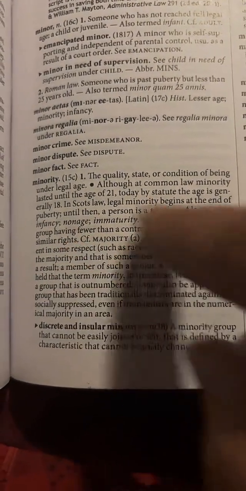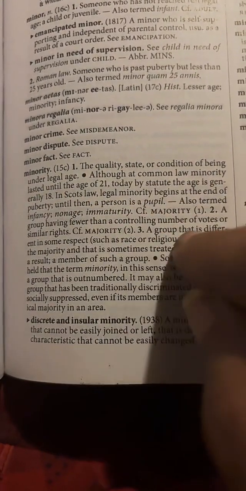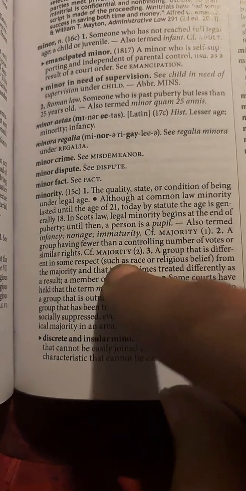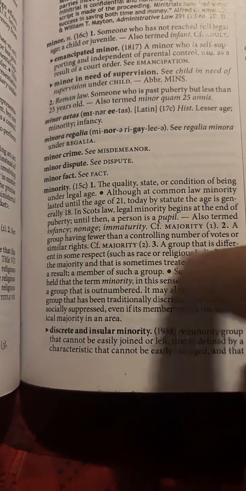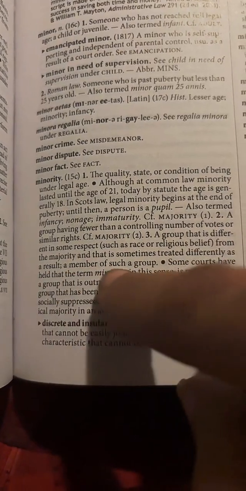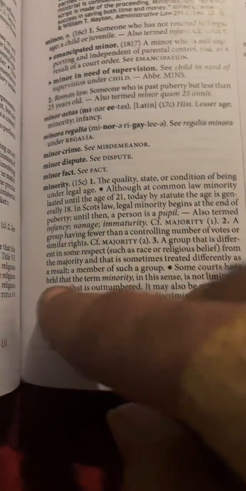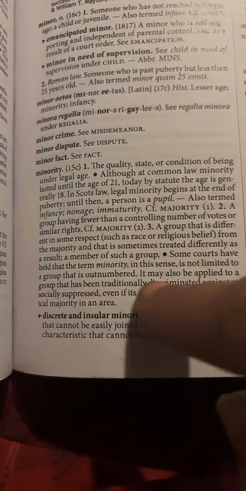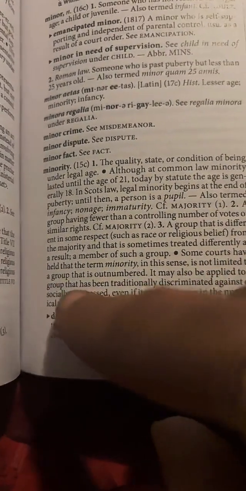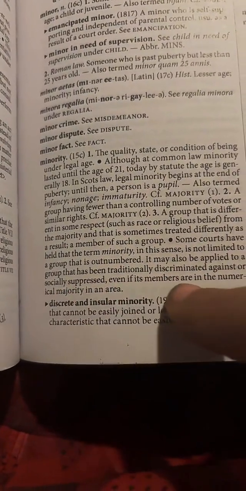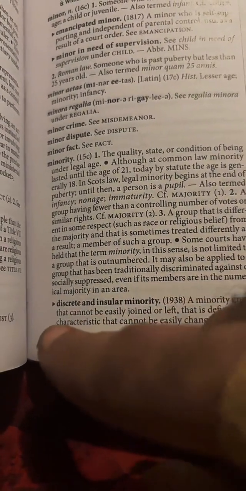Right? Now, why is a minority somebody that has a group that is different, similar rights? A group that is different in some respect, such as race, religion, or belief, from the majority, and that is sometimes treated differently as a result; a member of such a group. Some courts have held that the term minority in this sense is not limited to a group that is outnumbered. It may also be applied to a group that has been traditionally discriminated against or suppressed, even if its members are in the numerical majority, right?